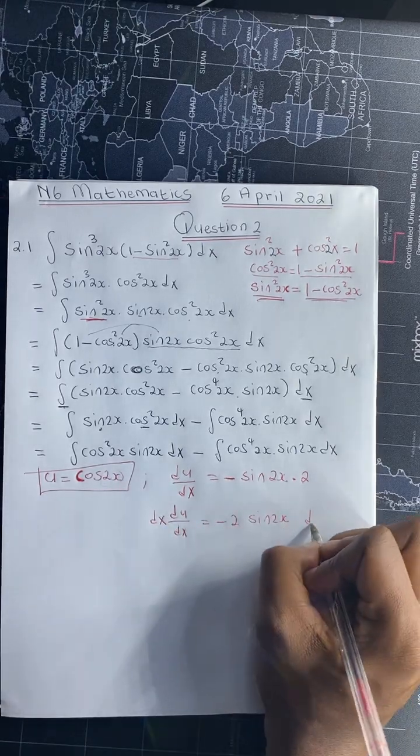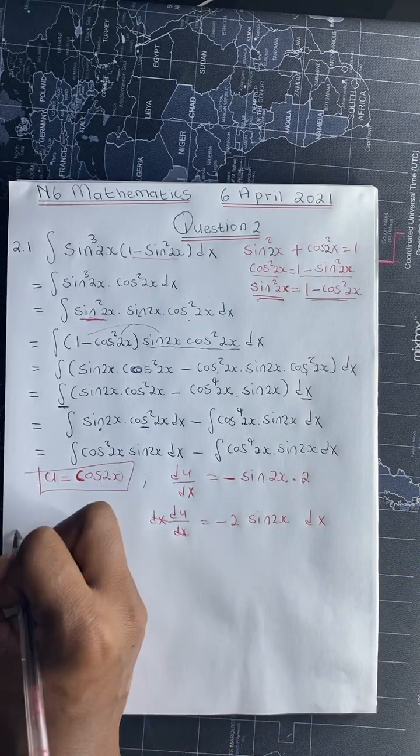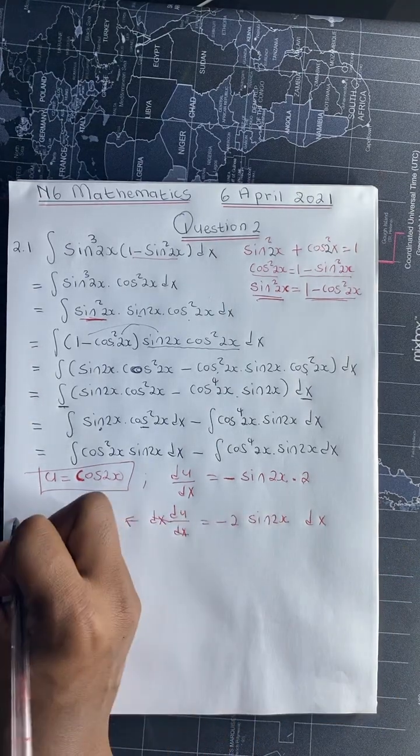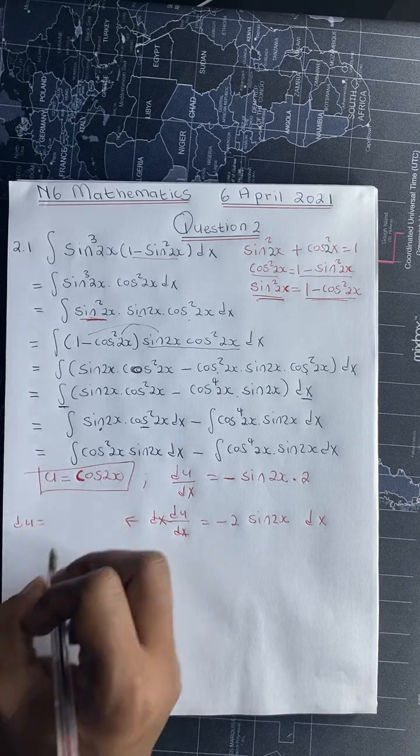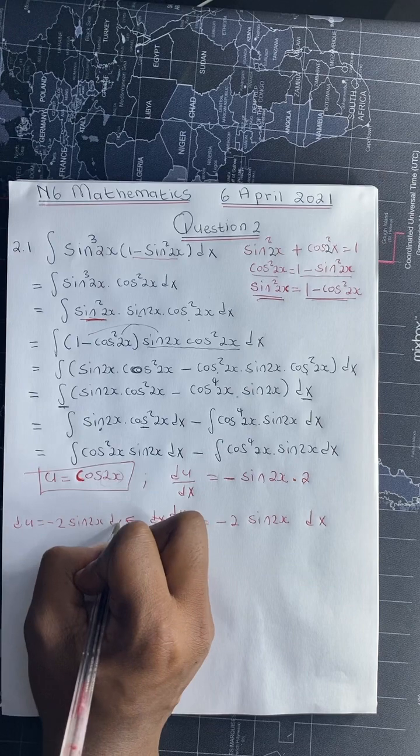So we multiply both sides by dx, and that dx will cancel out with that dx, and so du will be equals to negative 2 sine 2x dx.